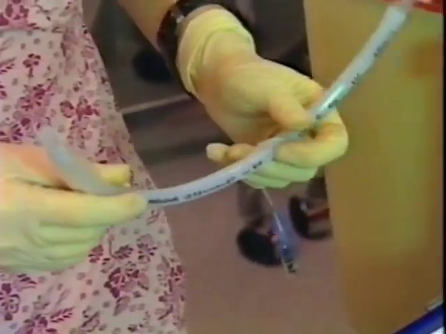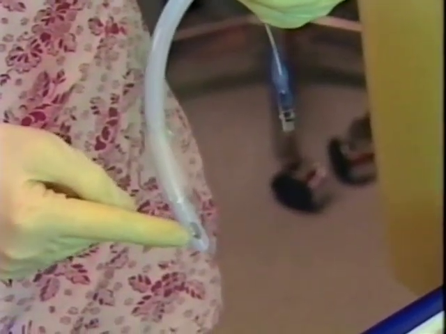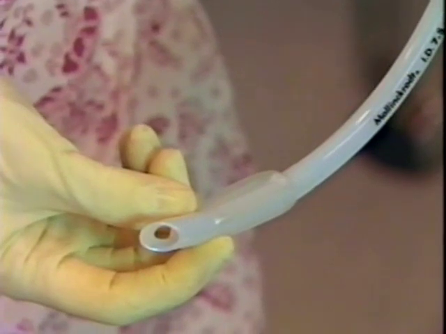The endotracheal tube has 2 openings on the patient end. The side opening, called a Murphy eye, prevents obstruction when the tip of the endotracheal tube is up against the tracheal wall. The beveled tip serves the same purpose when the tube tip is against the carina.